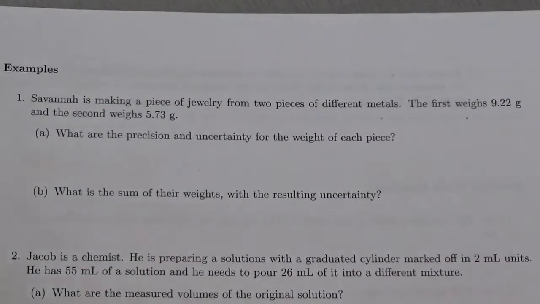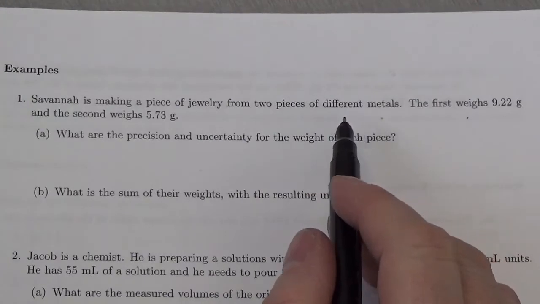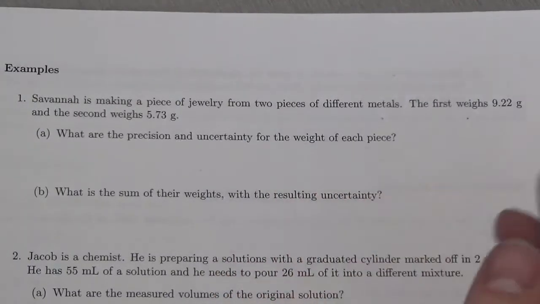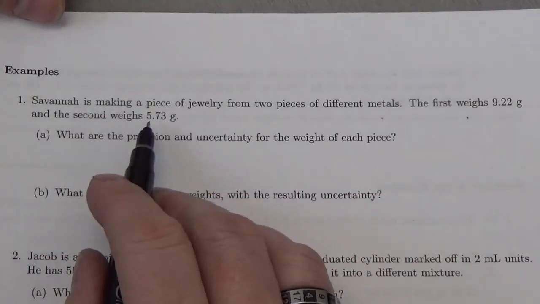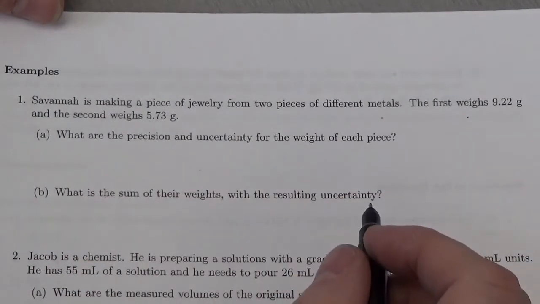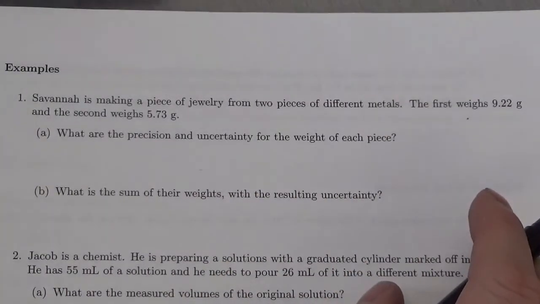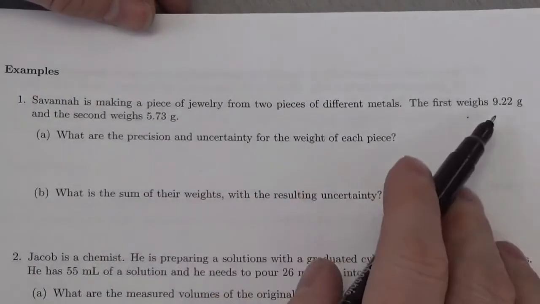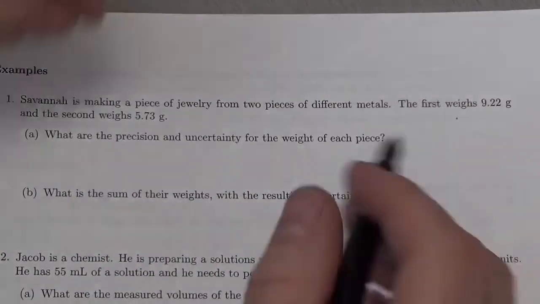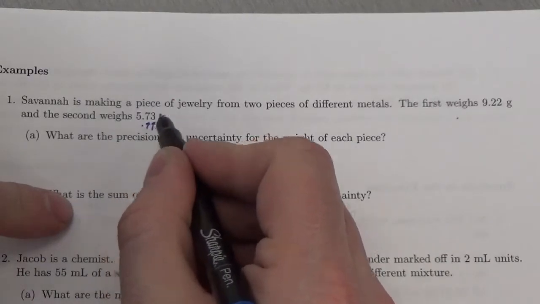Okay, so in this example, we read that Savannah is making a piece of jewelry from two pieces of different metals. The first weighs 9.22 grams, and the second weighs 5.73 grams. What are the precision and uncertainty for each weight of material? Well, notice that in both cases, here's the decimal, and I go 2 places over.